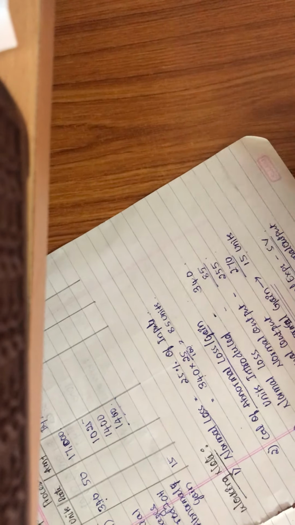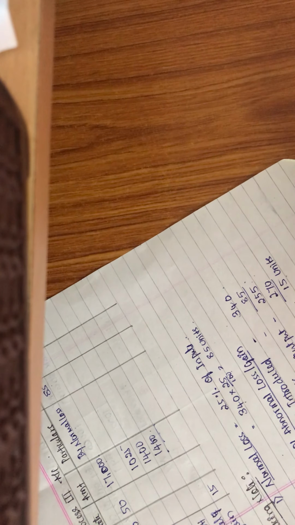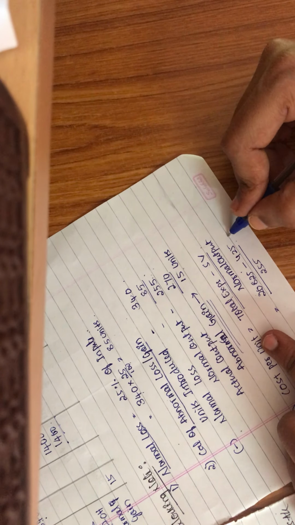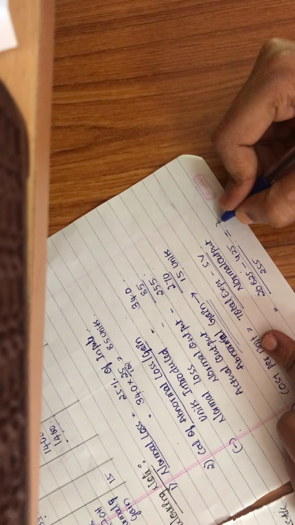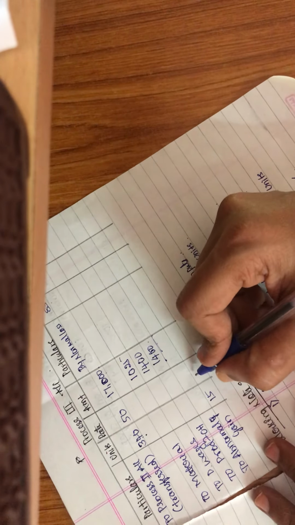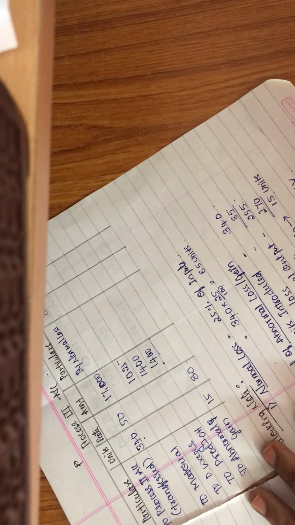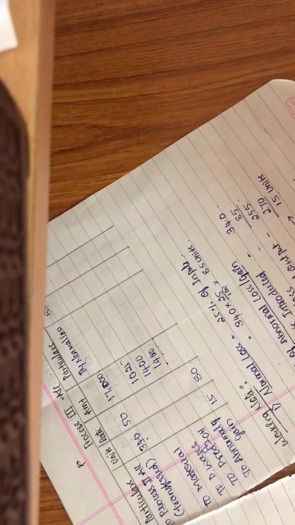Till this we have to total it: 20,825 minus scrap value of 425, divided by normal output, 255. We will get the rate as rupees 80. 15 into 80 we will get 1,200.